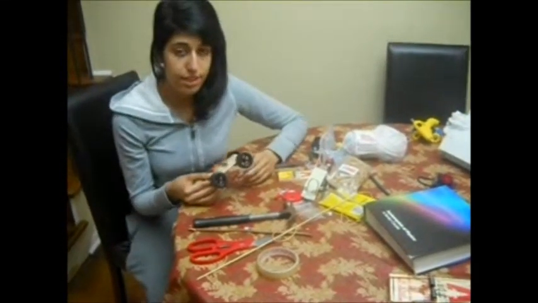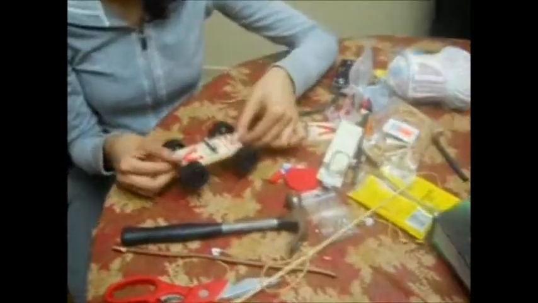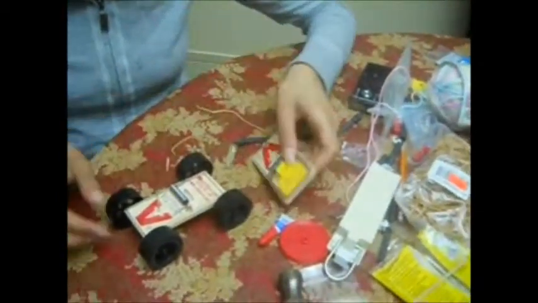So this is my physics project. I created a mousetrap car. My original idea was to use the elastic energy from the mousetrap in this metal piece and attach that to a string right here and attach the string to the wheels in the back.